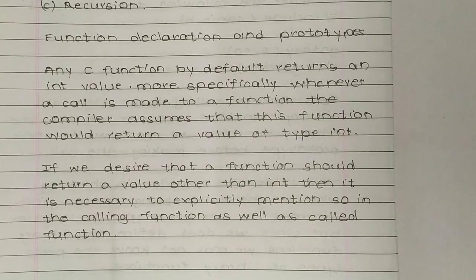So if we desire that a function should return a value other than int, then it is necessary to explicitly mention so in the calling function. So we have to mention it in the calling function.